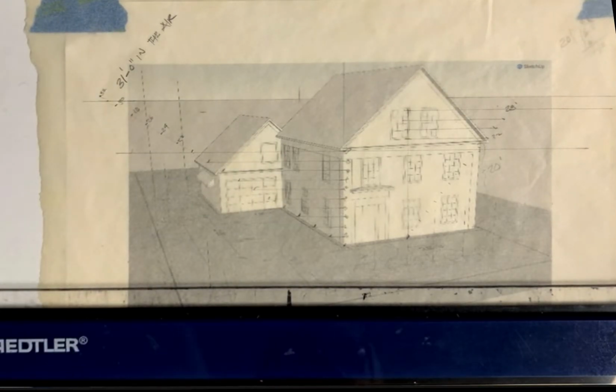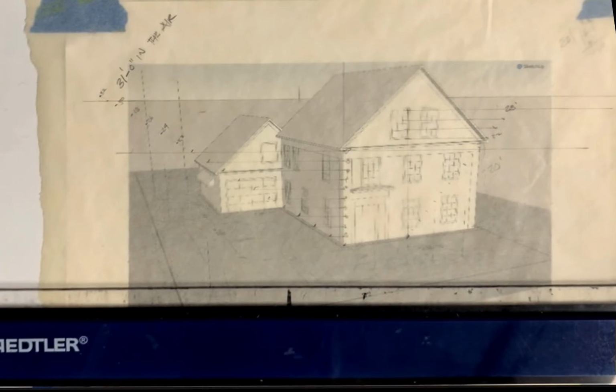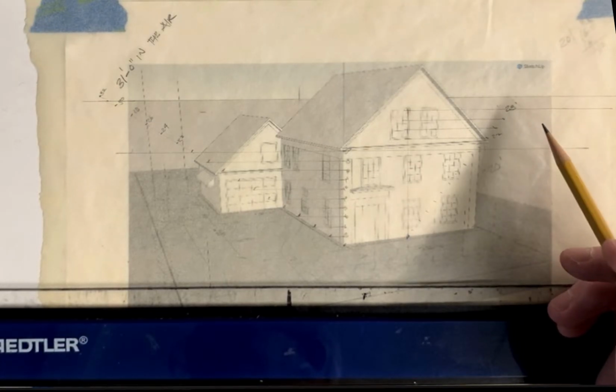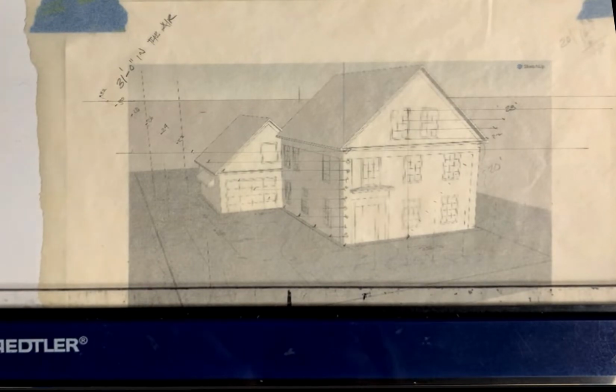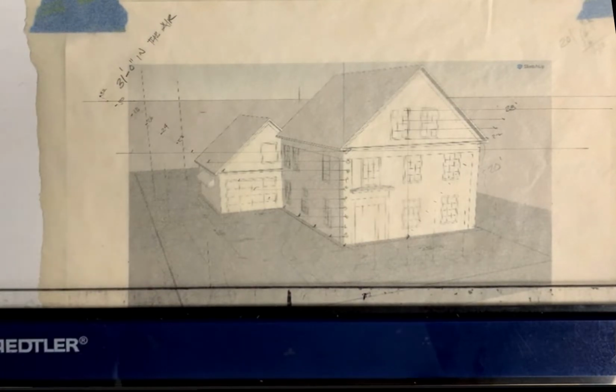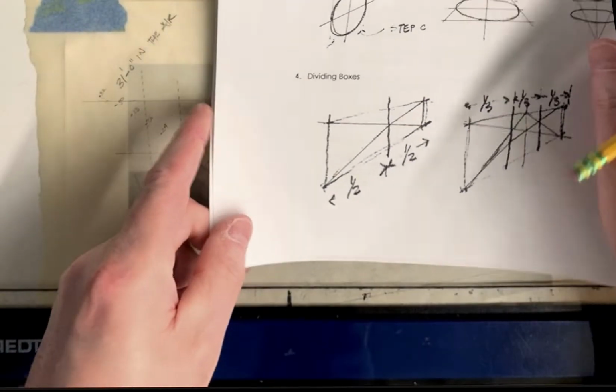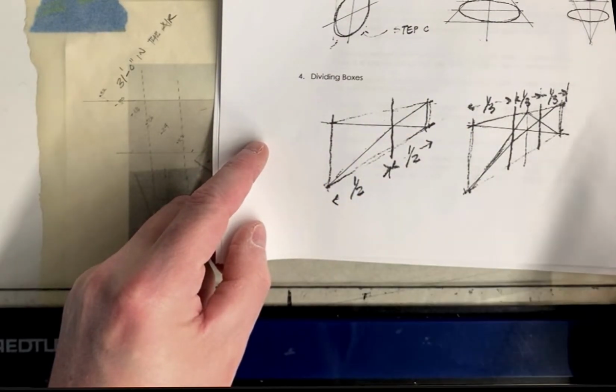The next pointer is horizontal measuring lines. I'll be honest with you, I don't use these very often, so I'm not going to terrorize you with this. If you're bored, go through it, figure out what I've done. It winds up setting a horizontal measuring point off to the horizon line, and then you can subdivide it in a similar way. The reason I never use that is because I then go on to, and I'm going to skip ahead of circles in perspective, I just use dividing boxes.